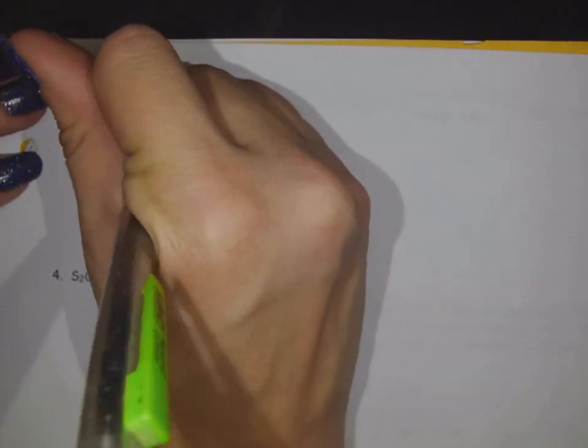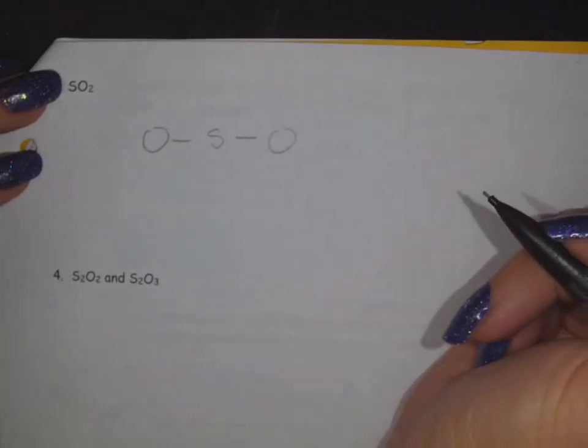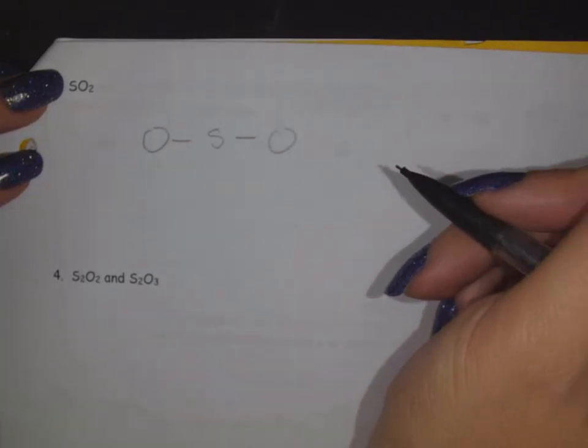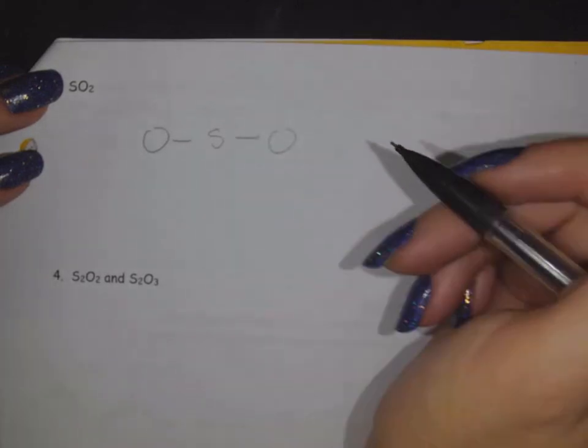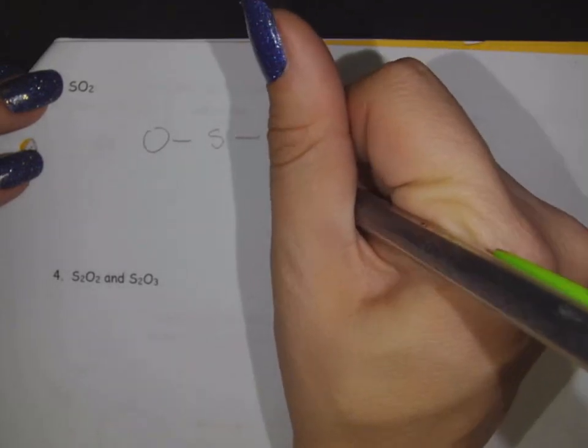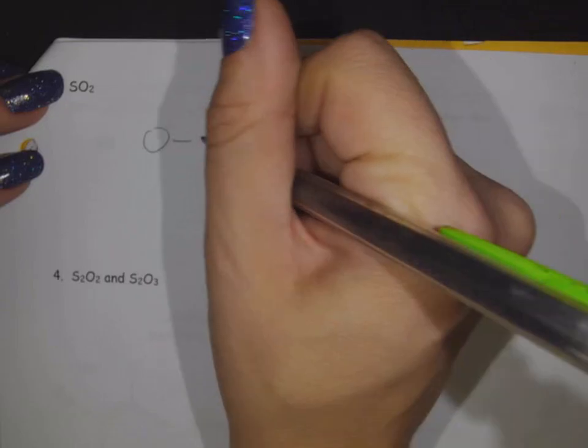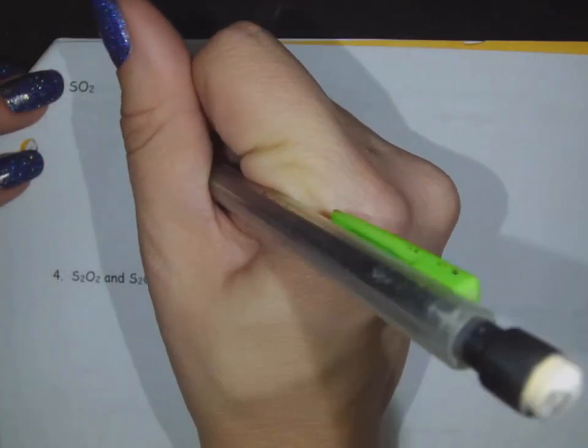Let's try this one. Sulfur dioxide, SO2. So nature tends towards symmetry. I'm going to put sulfur in the middle. I'm going to add the oxygens. Oxygens have 6 valence electrons, and right now they're only using 1 of those 6. So similar to before, I can just see what I'm starting with.